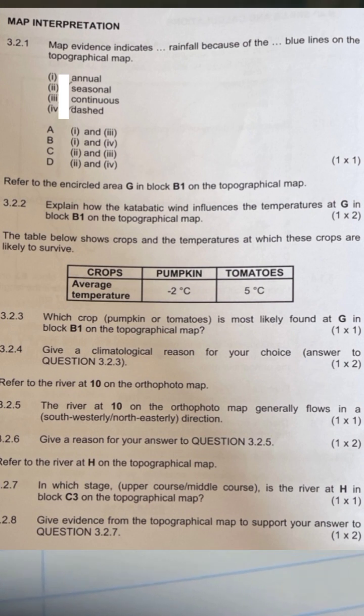So 3.2.1 says: map evidence indicates dash rainfall because of the dash blue lines on the topographic map. So it indicates dash rainfall because of the dash blue lines. So we are looking at this map.